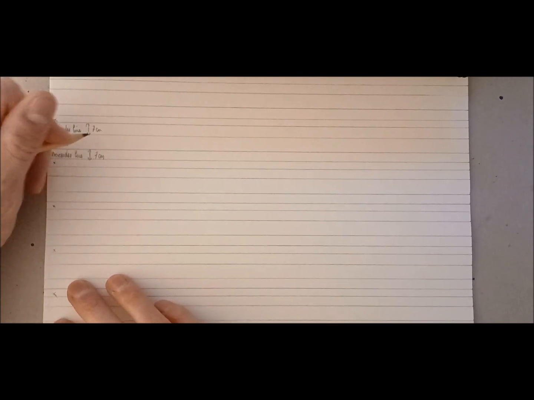And here again, if we look at here, we have the ascender line, 7 centimeters, the descender line, also 7 centimeters, and the X height here, 1 centimeter, which is the writing place.